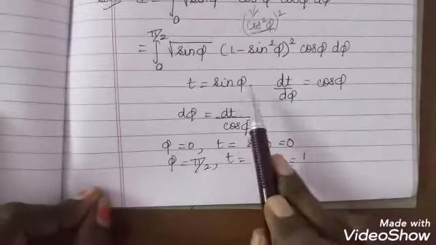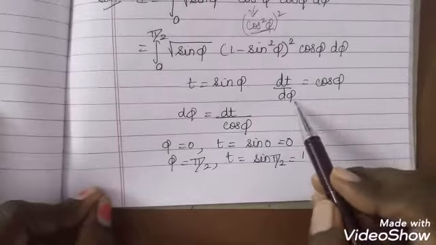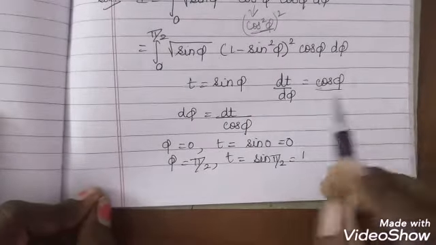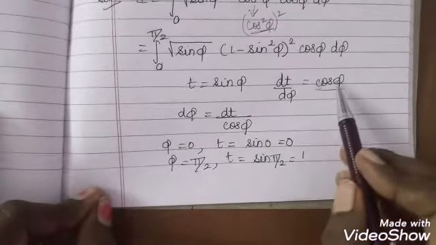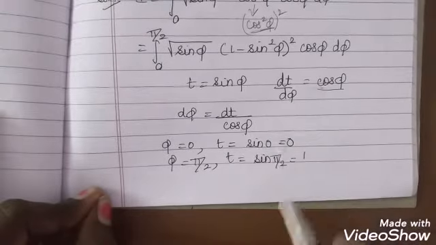So put t is equal to sine phi. What is your dt by d phi equal to here? It's nothing but cos phi. You know what your d phi is equal to? It is equal to dt by cos phi.